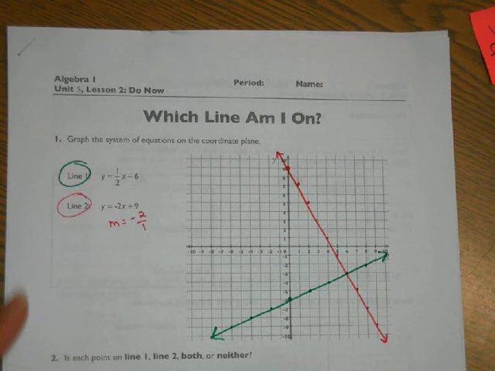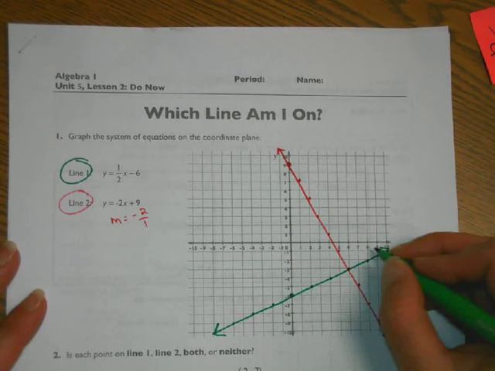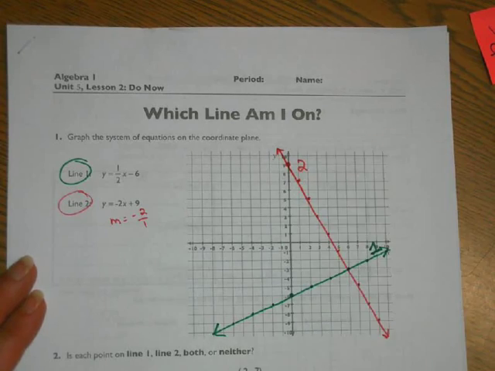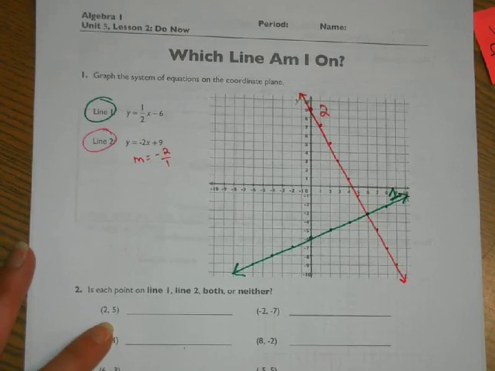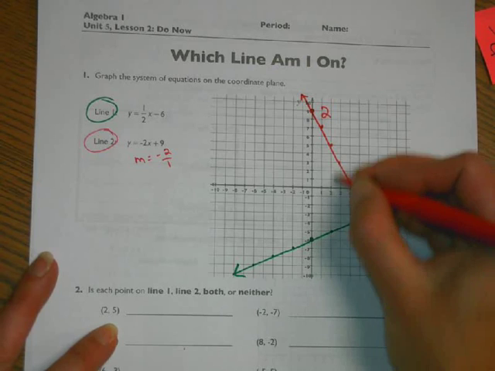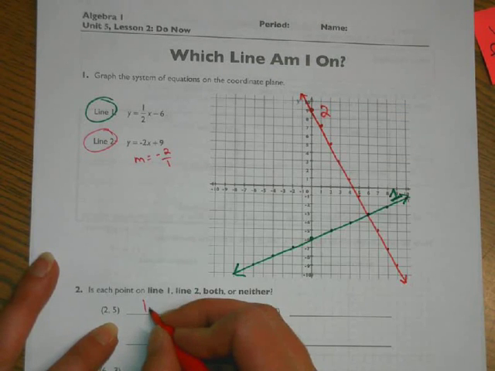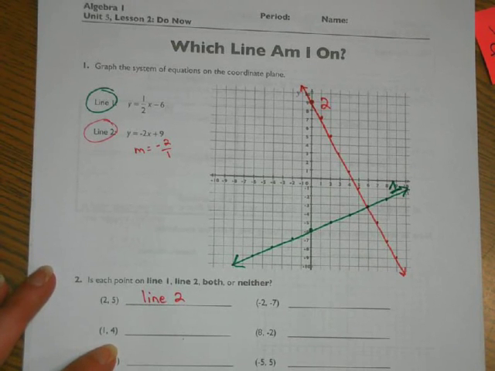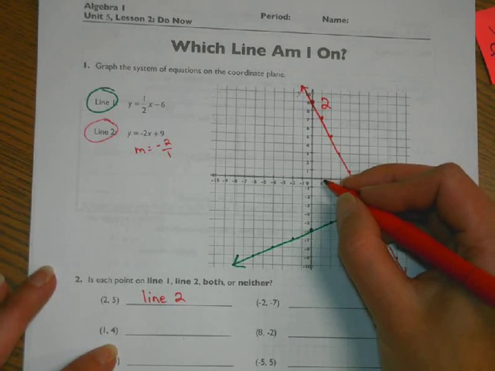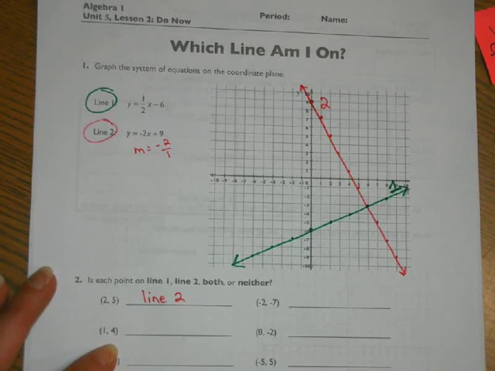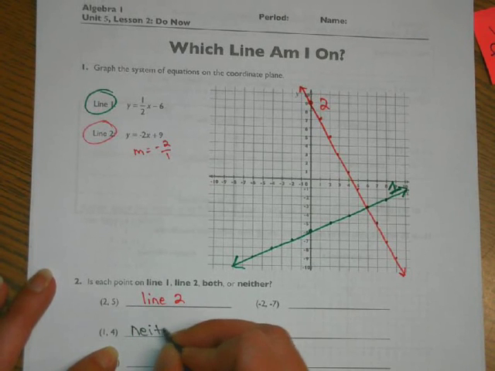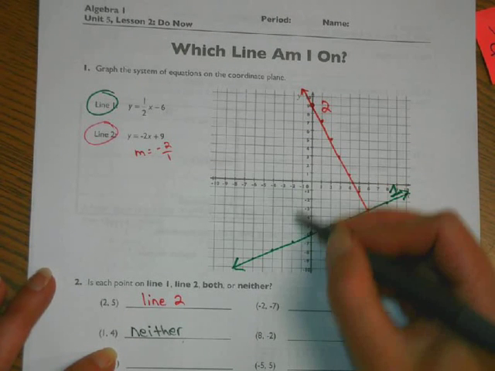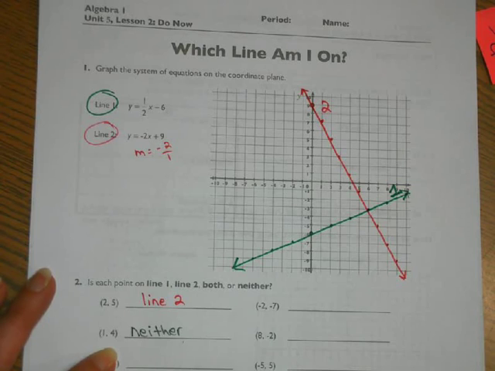So line 1 was the green one, and I made line 2 the red one. So the point 2, 5 is on the red line. That's line 2. The point 1, 4. Oh, 1, 4 is not on either one. Let's see, -2, -7. That's on the green line. That was line 1.